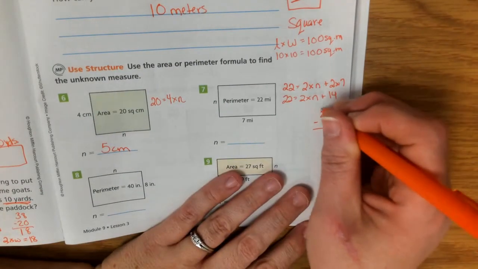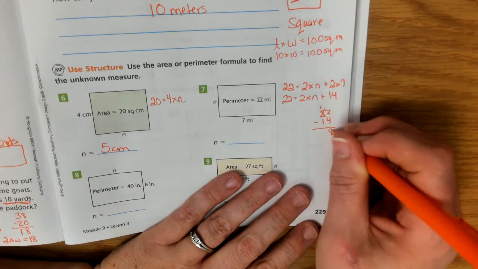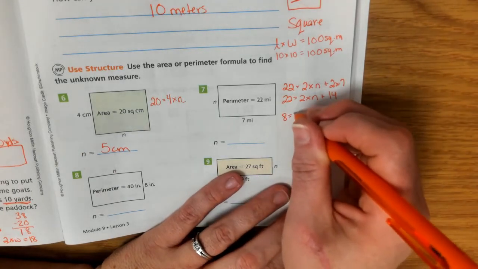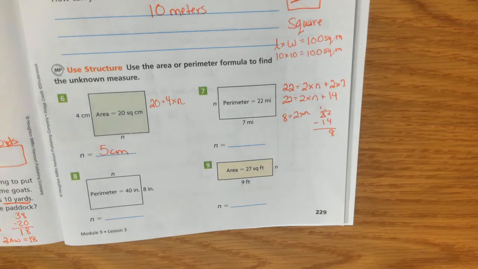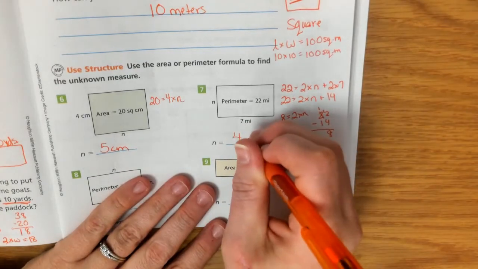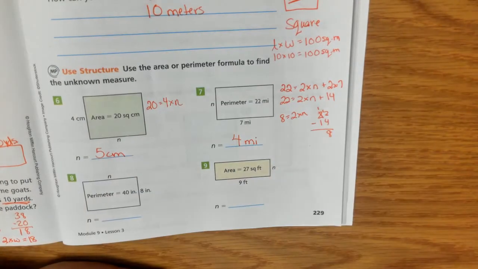So I need to regroup. So I have 8. So 8 equals 2 times n. So what number times 2 equals 8? Well, that would be 4. So 4 miles.